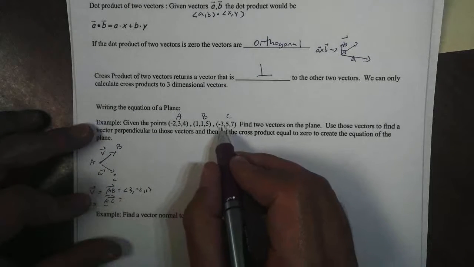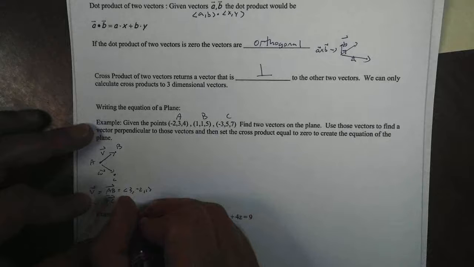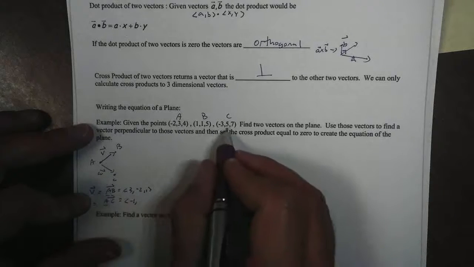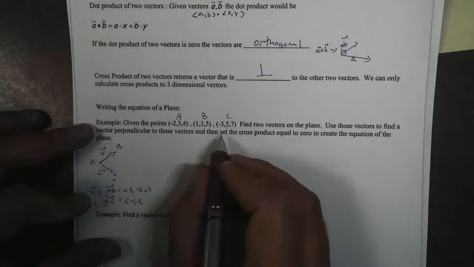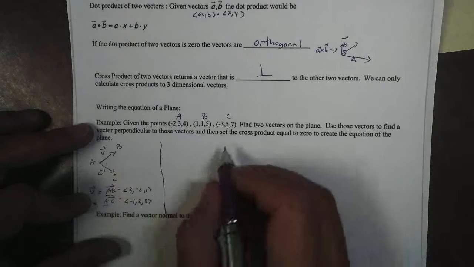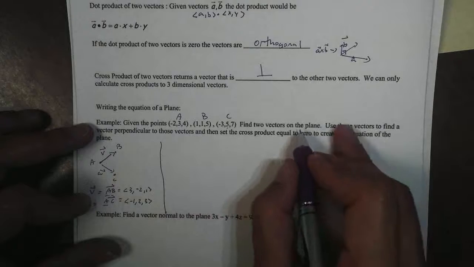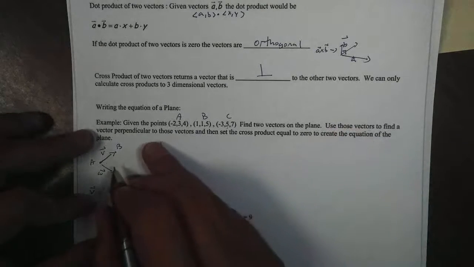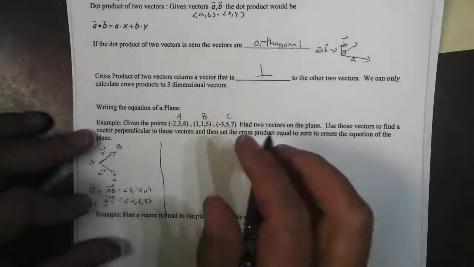So to get AC, we subtract negative 3 minus the negative 2, which is negative 1, 5 minus 3, which is 2, and then 7 minus 4, which is 3. So we got our direction vectors. Now we're going to find the vector perpendicular to those two vectors, which is our cross product.